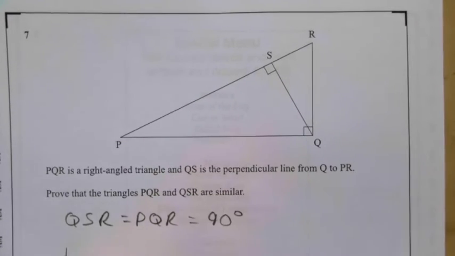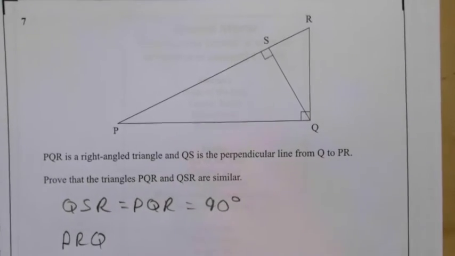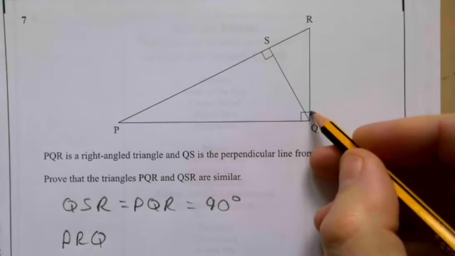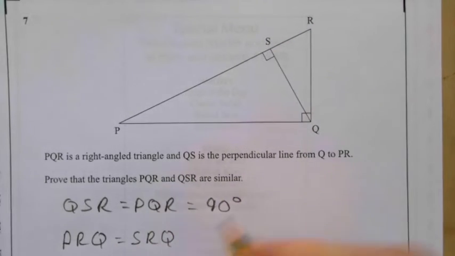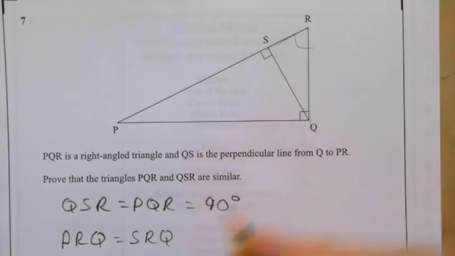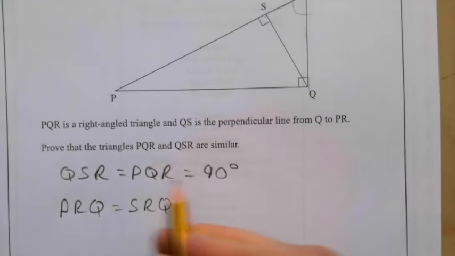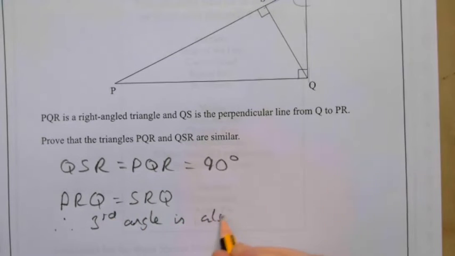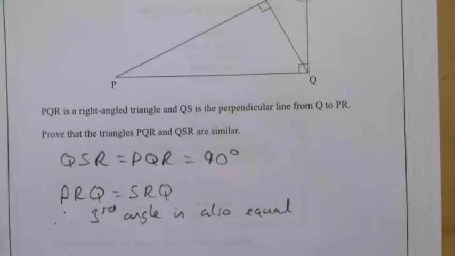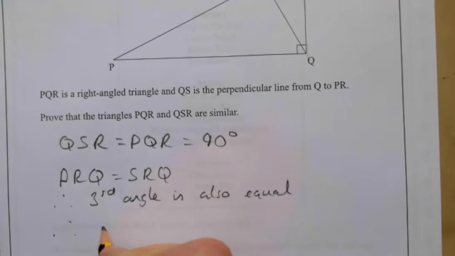In the big triangle, we have angle PRQ. Again, I hope you can see it, PRQ. And in the small triangle, we have SRQ. And they're both the same, because they're both in the same spot. That means if two of the angles are the same, therefore the third angle is also equal. And if all three angles are the same, then the triangles have to be similar to each other.